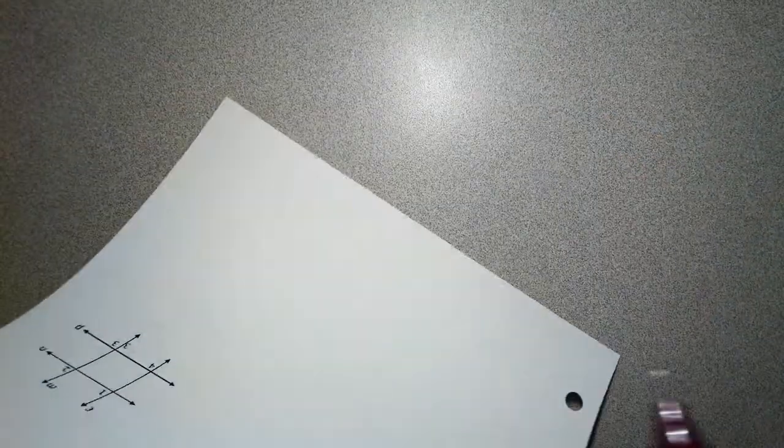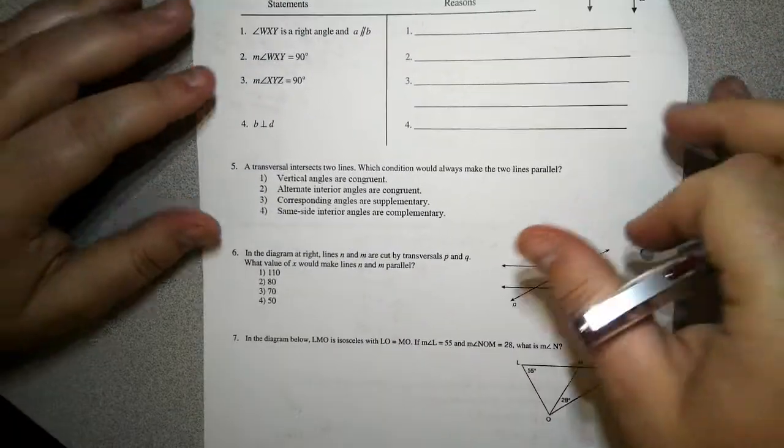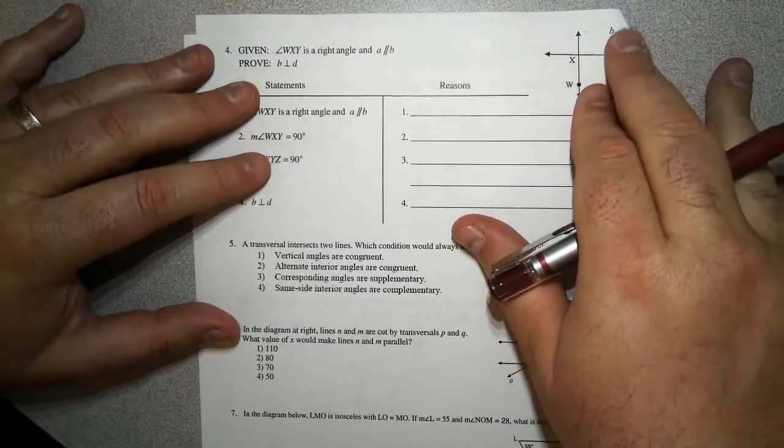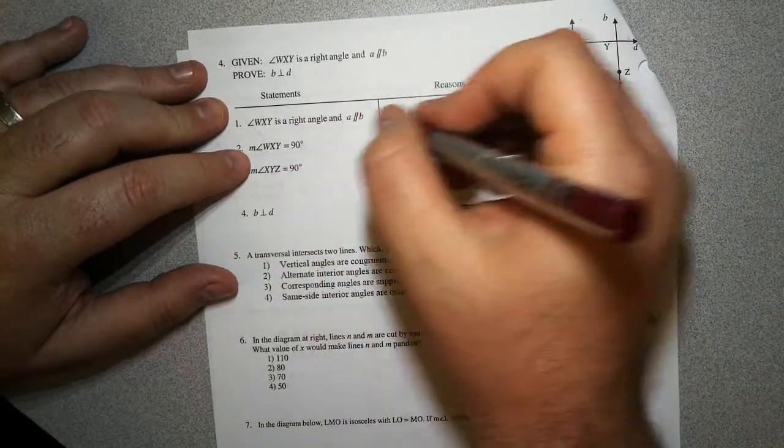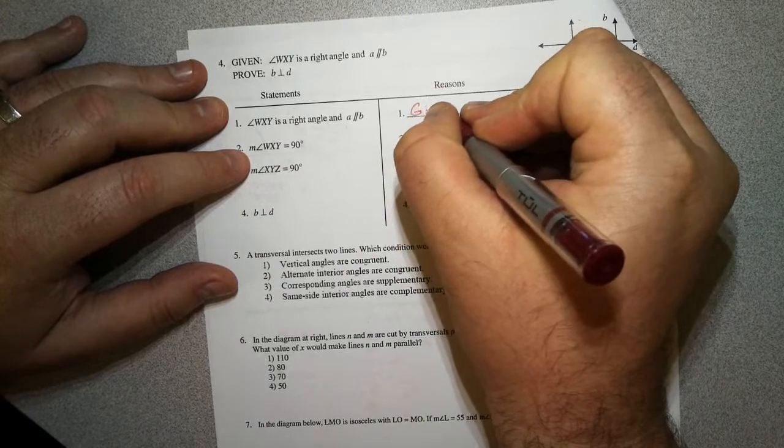Okay, you're going to have a question like number 4 as well. On number 4, you're filling in the reasons here. So just remember how we normally do a proof. The first statement, the reason is always given. Okay.